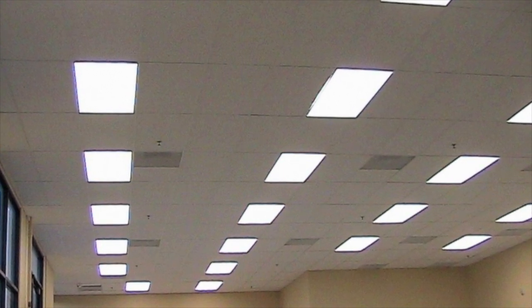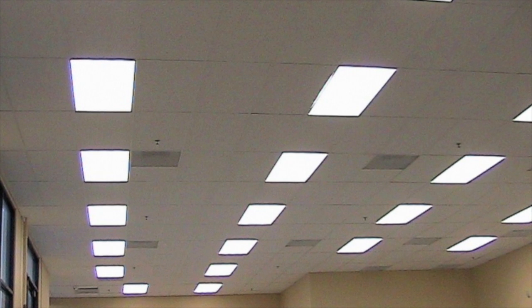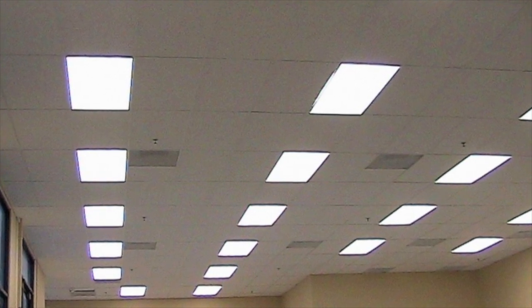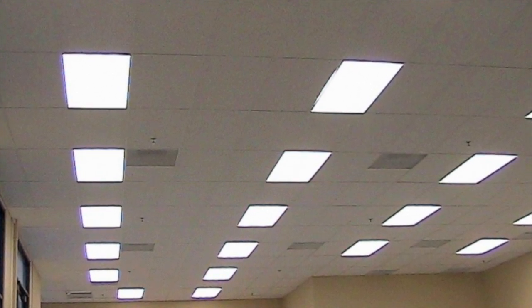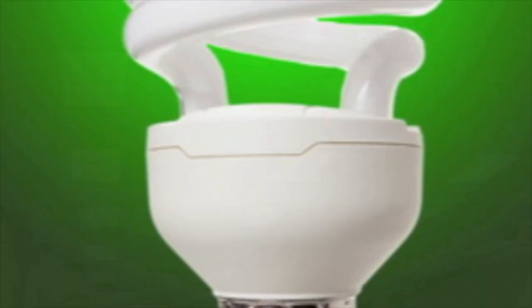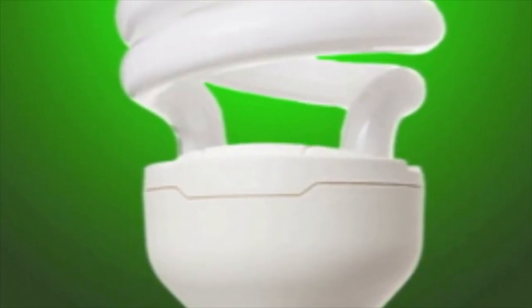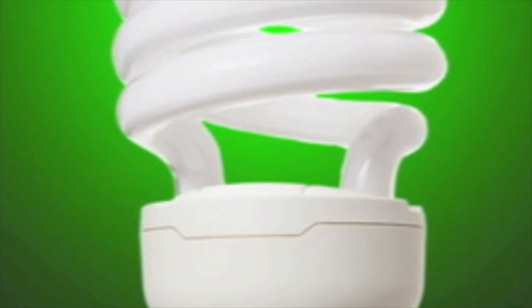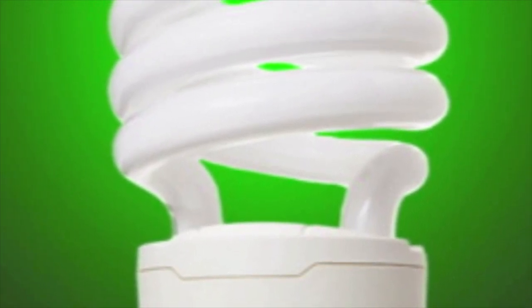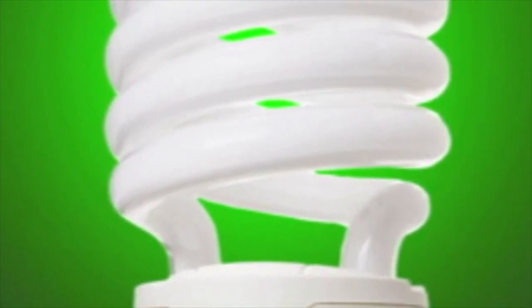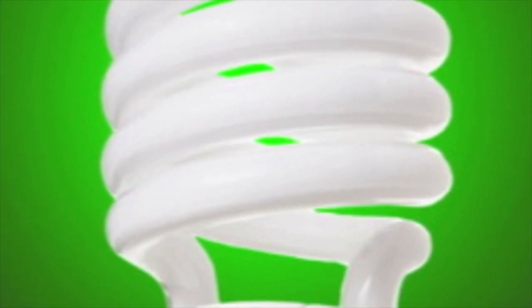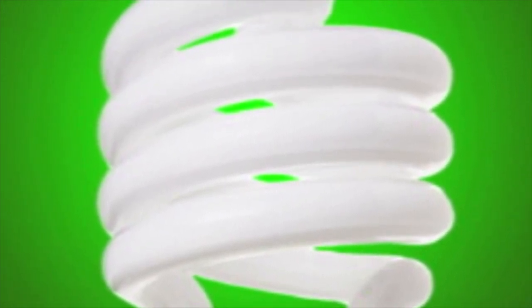In these tubes, an electric current is passed through the gas. The fast-moving electrons carrying the current strike the atoms of gas within the tube and excite the electrons within the atoms. As those excited electrons change energy levels, they emit pulses of ultraviolet light. This hits the coating on the inside of the tube, which fluoresces, producing visible light.